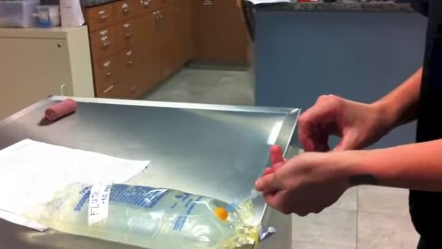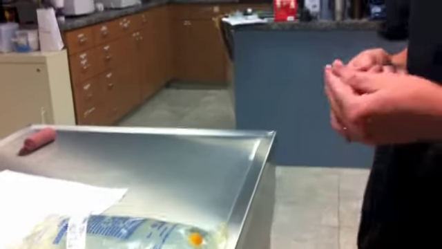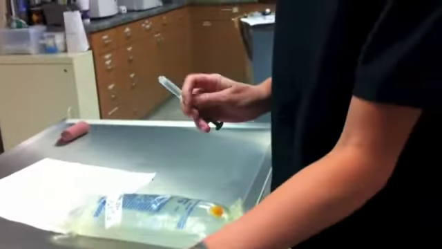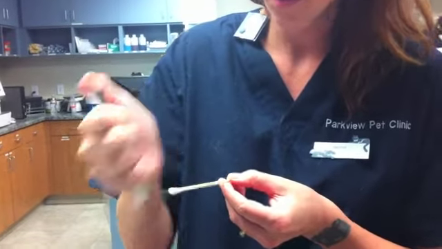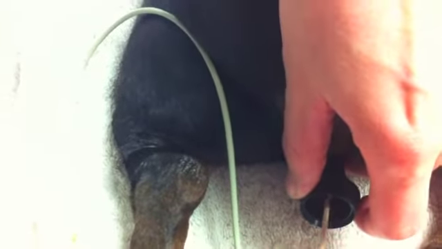Alright, so I'm going to get my saline on my Q-tip. Use an ear cone as a speculum. Then you put the Q-tip in and roll it gently to collect the sample.